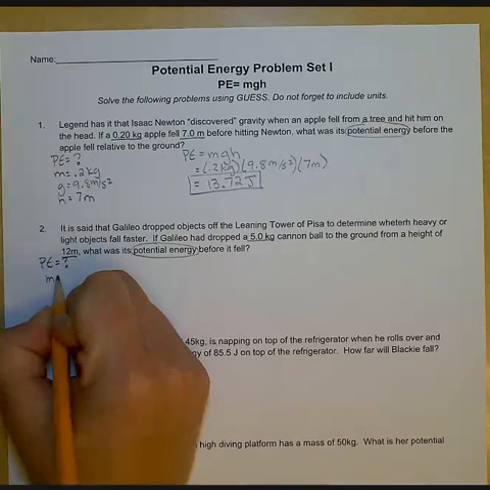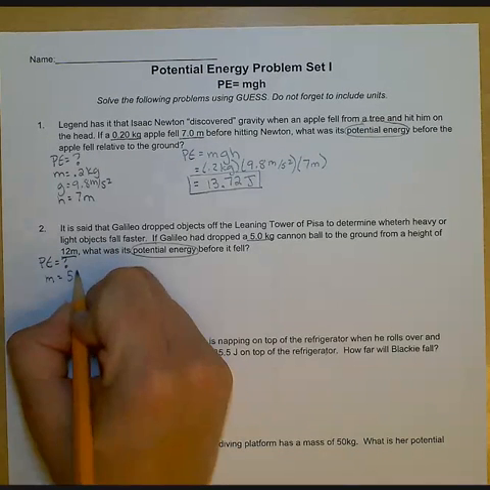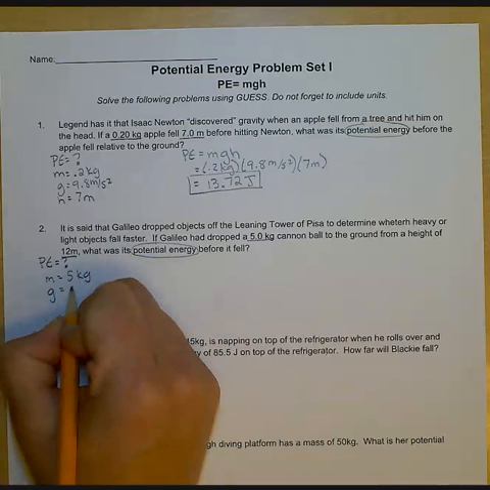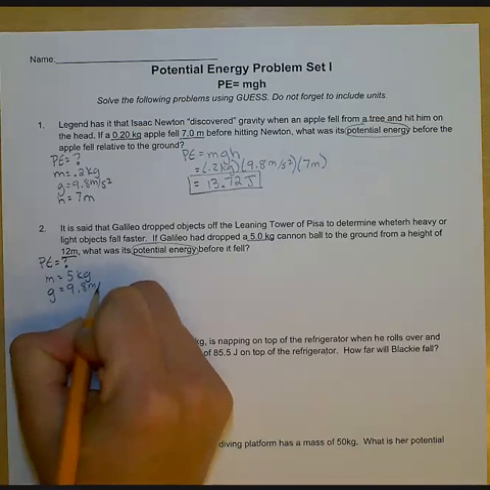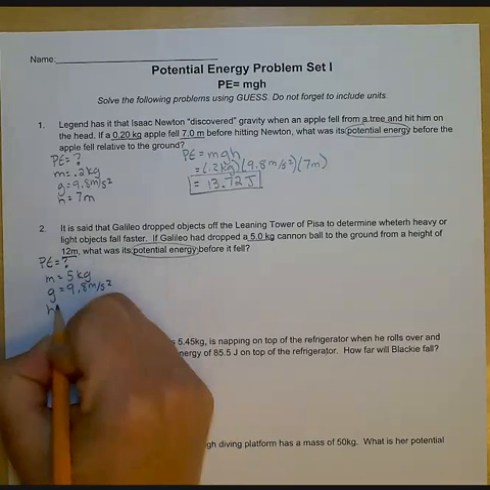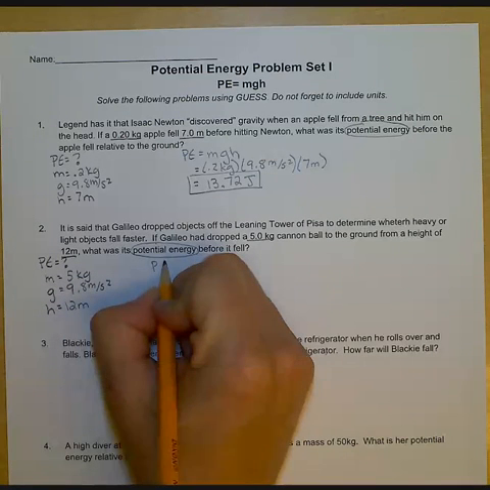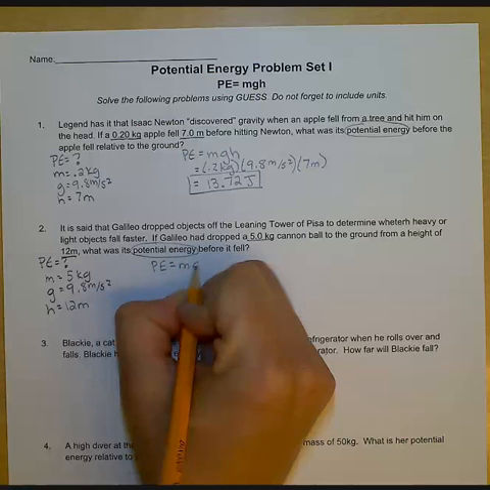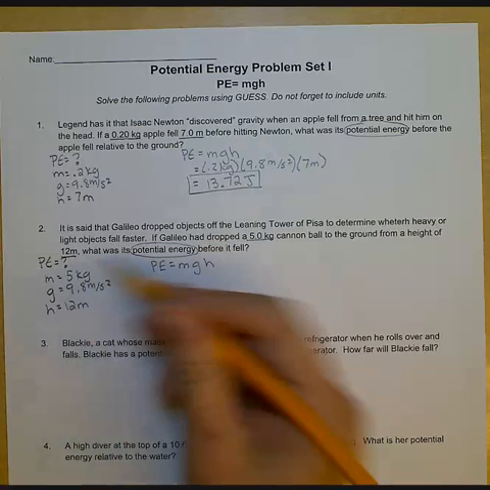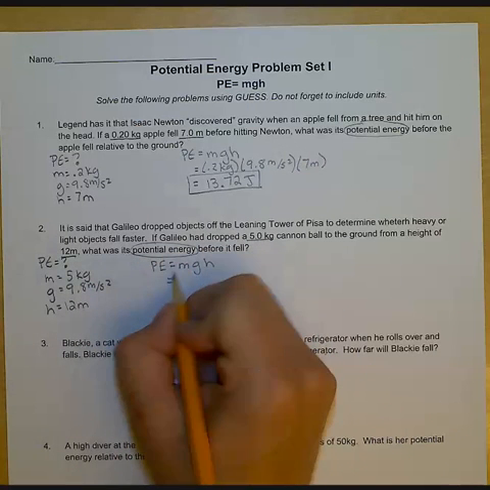My mass, I know, is 5 kilograms. My gravity is still going to be 9.8 meters per second squared. And my height is going to be that 12 meters. I'll write out my equation, and I'll plug in these numbers that I know. So mass, 5 kilograms.